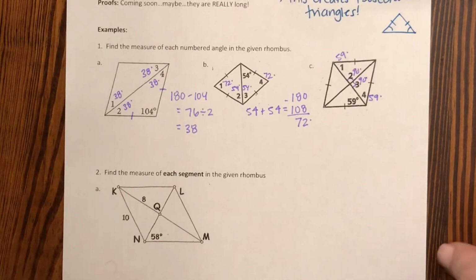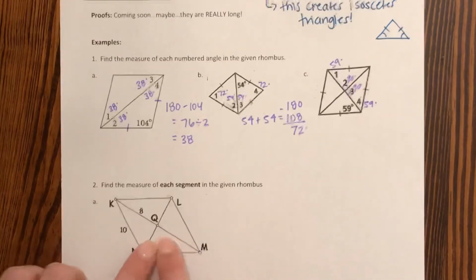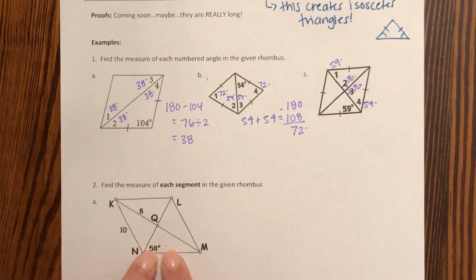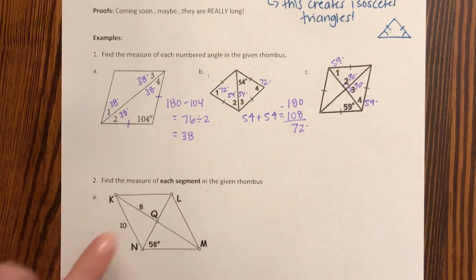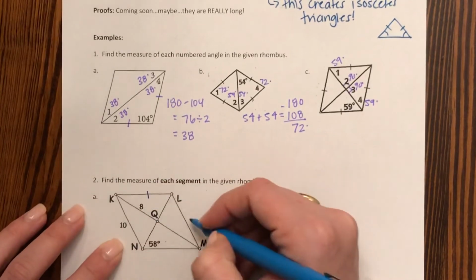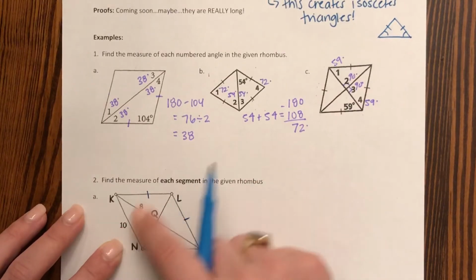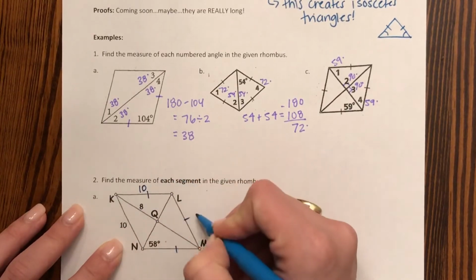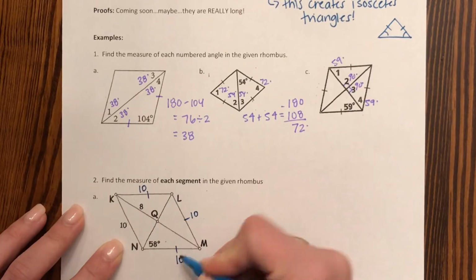Last example, and then I'm actually going to stop the video, give you guys a second to catch up, and then we'll do squares. But it says find the measure of each segment in the given rhombus, so I don't really care about this angle at all. Let's start with around the outside, so this is easy. All of the sides are the same. So if this is 10, this is 10, this is 10, and this is 10.